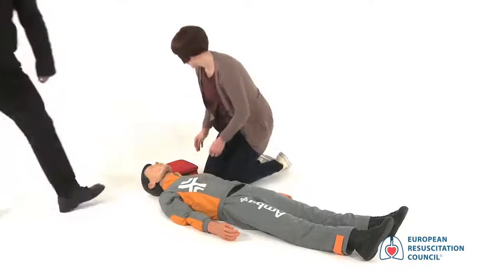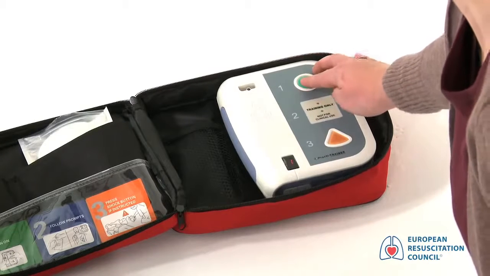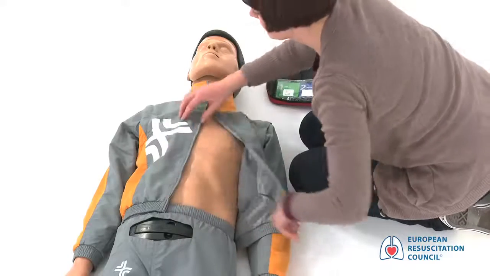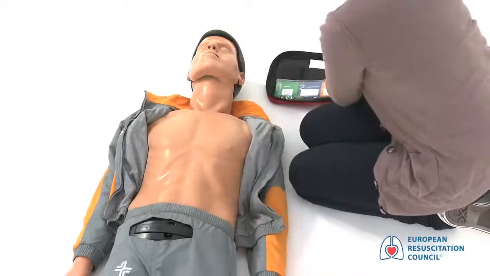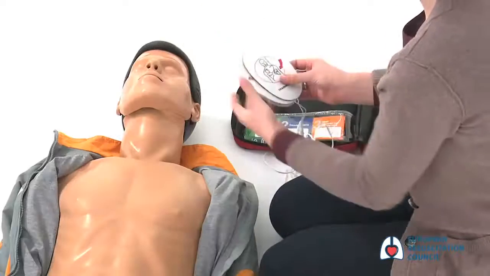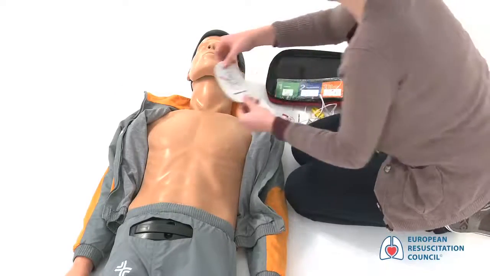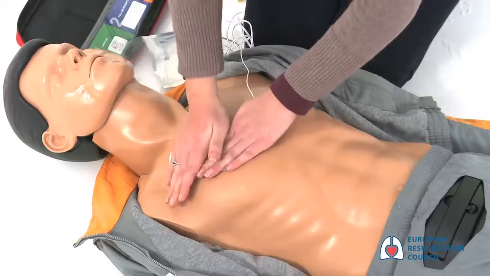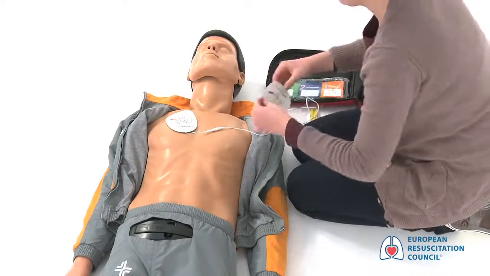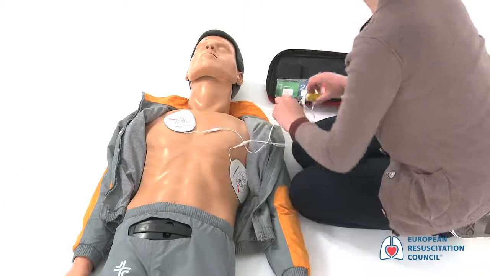Here's an AED. Apply pads to patient's bare chest. Plug in pads connector next to flashing light.